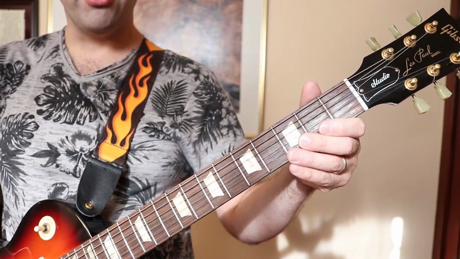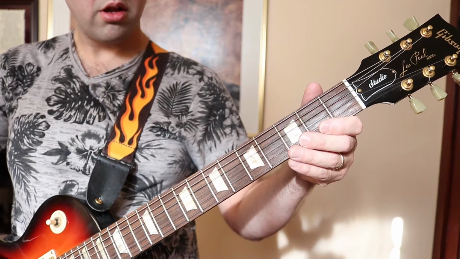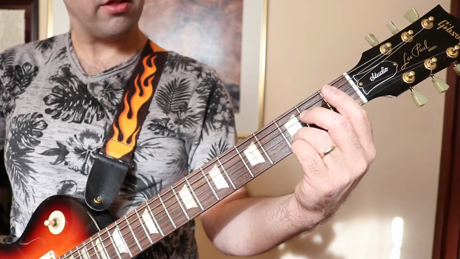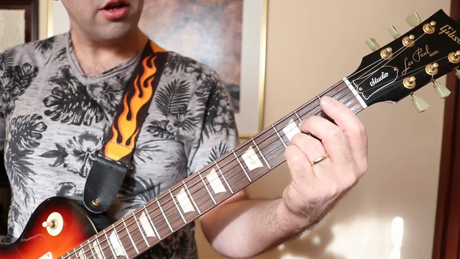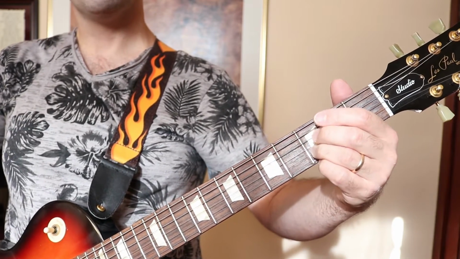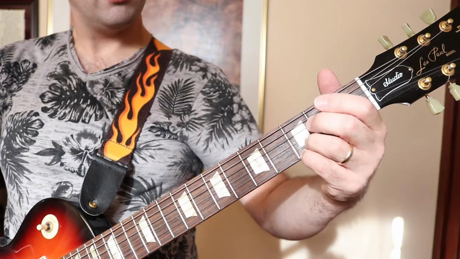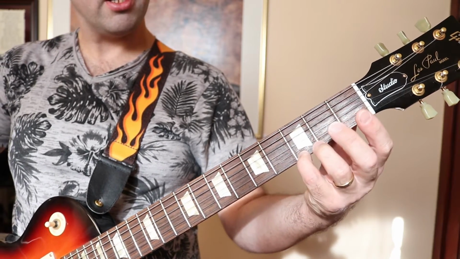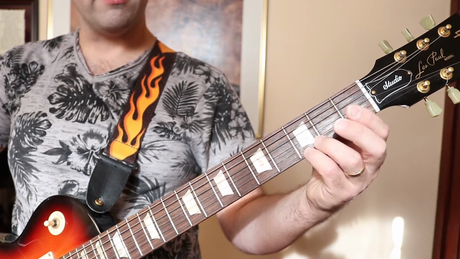We're going to play the open G string. We're going to play with our ring finger the 3rd fret of the B string, which is a D, and we're going to use our pinky to play the 3rd fret of the G string.